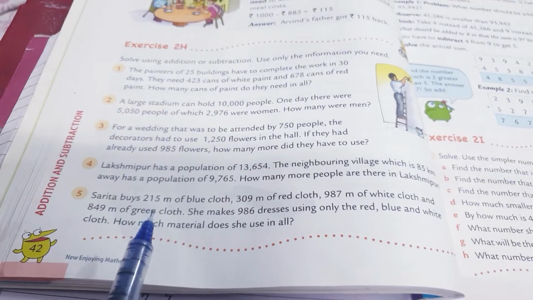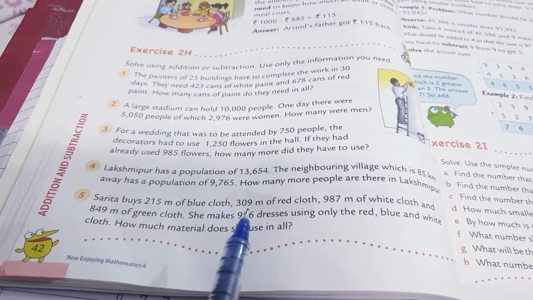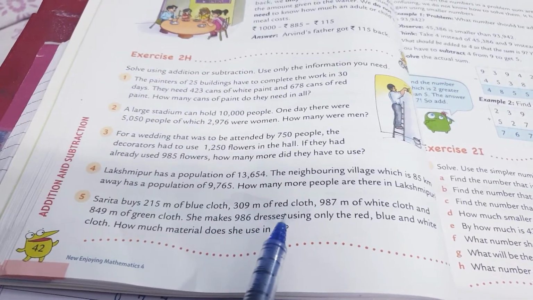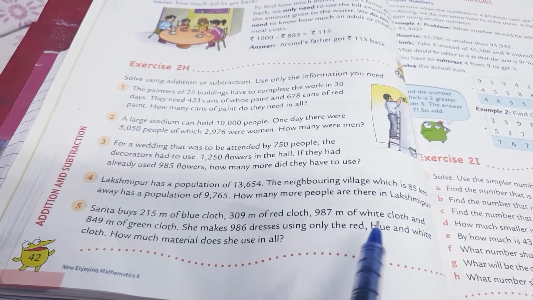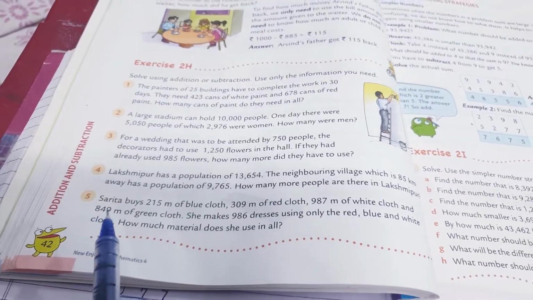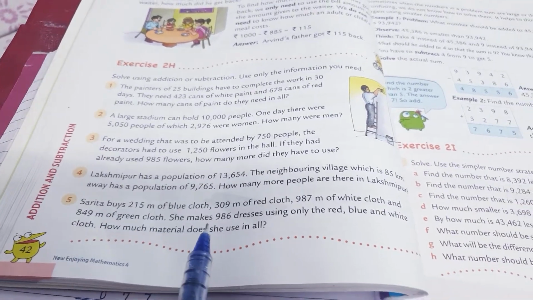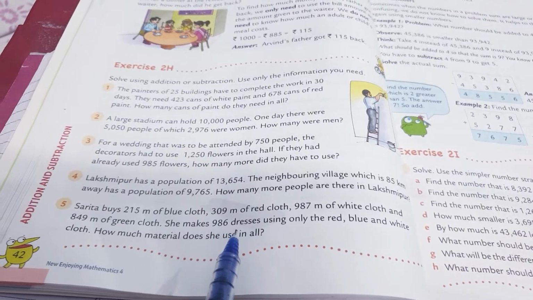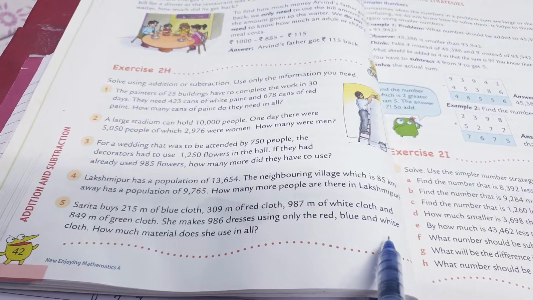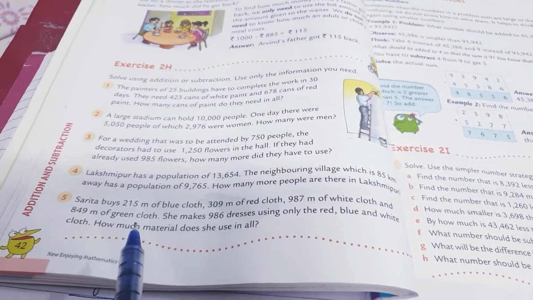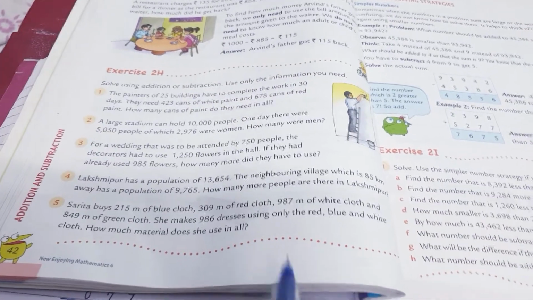Sarita buys 215 meters of blue cloth, 309 meters of red cloth, 987 meters of white cloth, and 849 meters of green cloth. She makes 986 dresses using only the red, blue, and white cloth. How much material does she use in all?